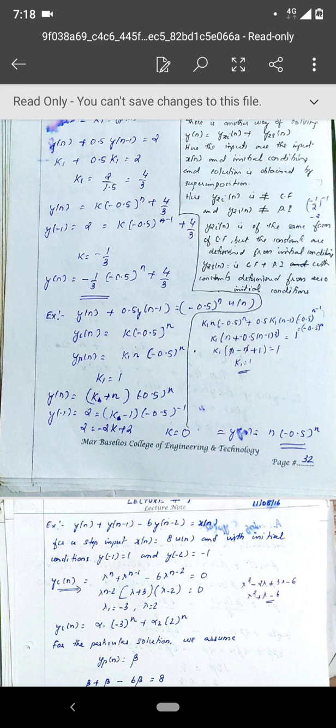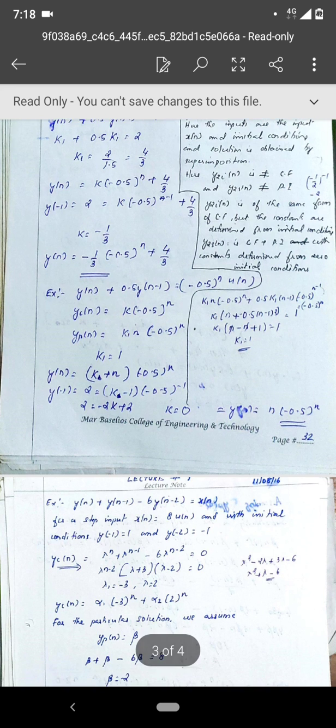So you have to find the constants of the complementary function only after adding the complementary function with the particular solution. I told that the constants are evaluated from the initial conditions, and then after adding the complementary function with the particular solution, apply the initial conditions, and then you have to find k, not before that.